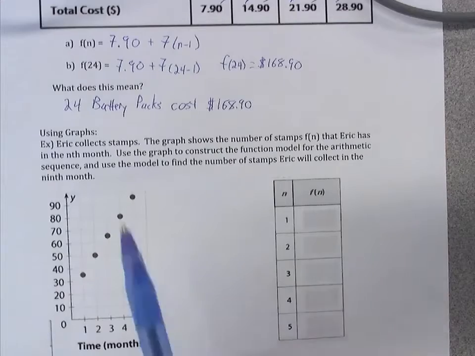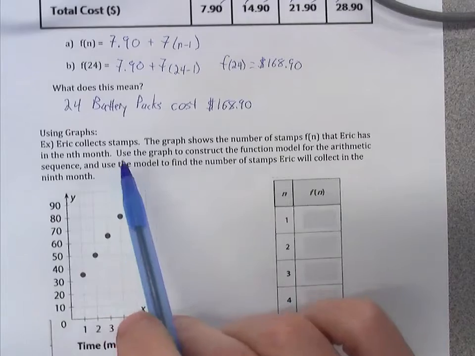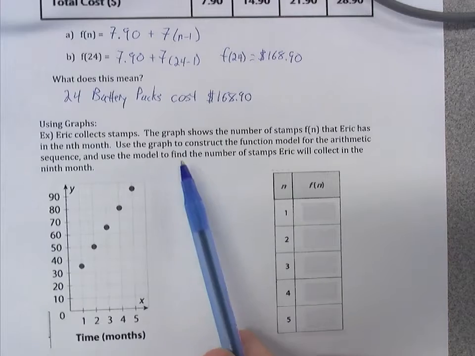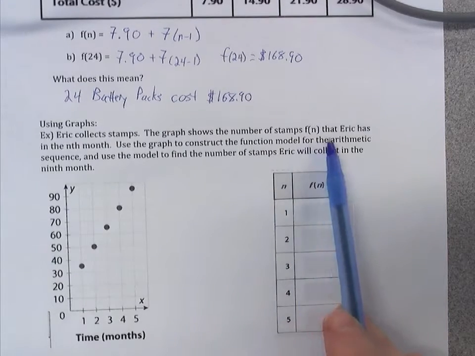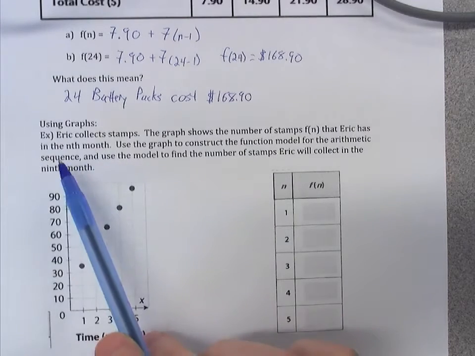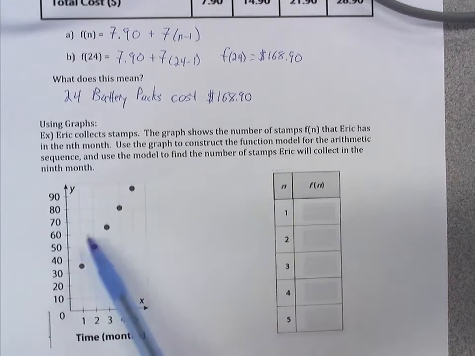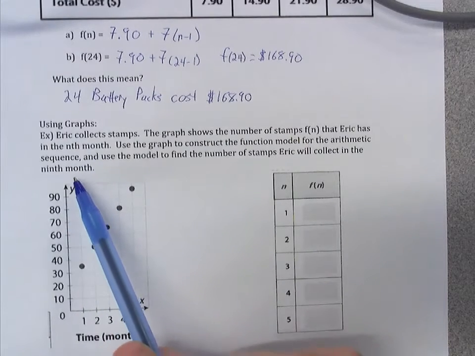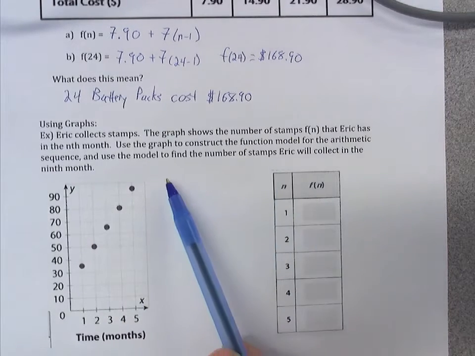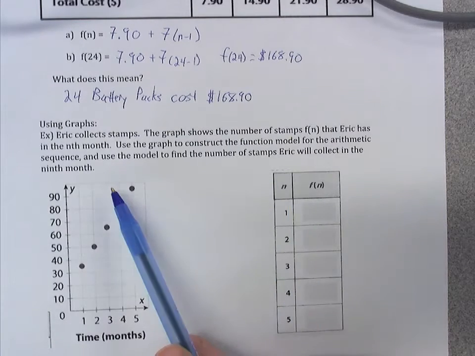So let's apply the same concept of an explicit rule using a sequence to a graph. So we have a graph here. This graph shows the number of stamps, f of n, that Eric has in the nth month. We could pick any month. We could pick 3 months, 5 months, we could pick 80 months. It really doesn't matter how many months. The graph is going to allow us to come up with a function that's going to allow us to solve for that. So use the graph to construct the function model for the arithmetic sequence and use the model to find the number of stamps Eric will collect in the nth month.